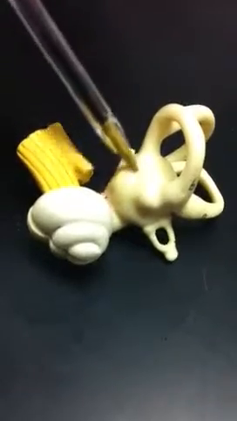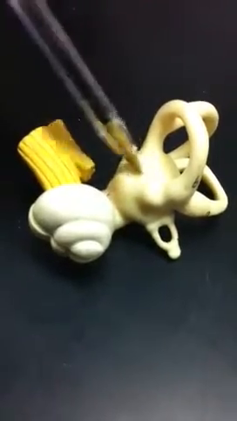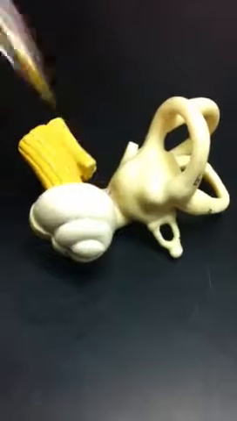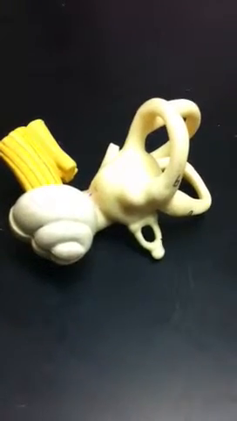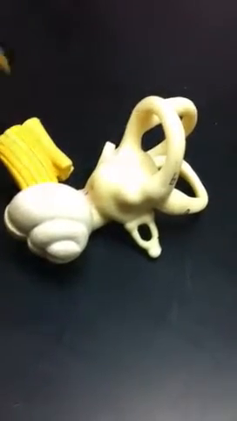So up here, which is the utricle. That's the utricle. Down in there is the saccule. Utricle and saccule contain maculae, which contain equilibrium receptors, right?